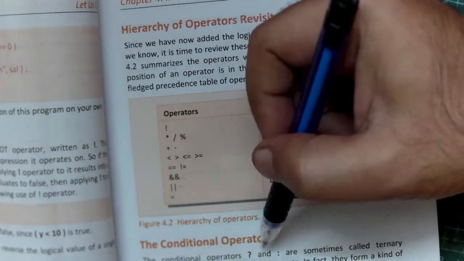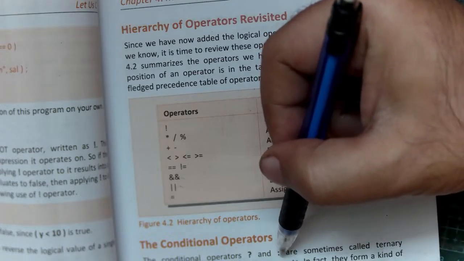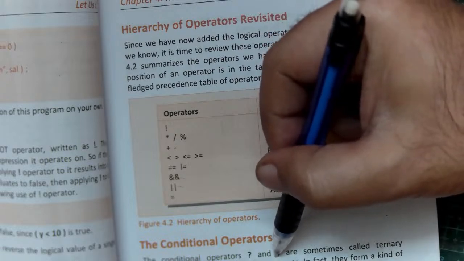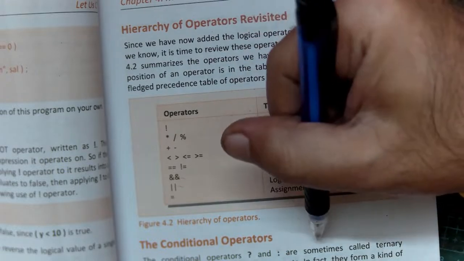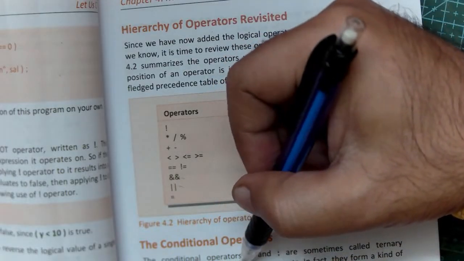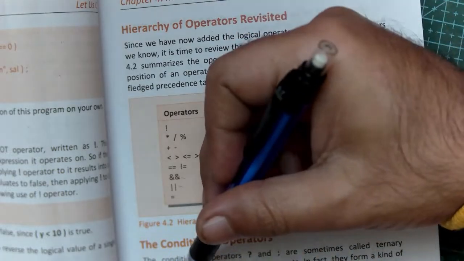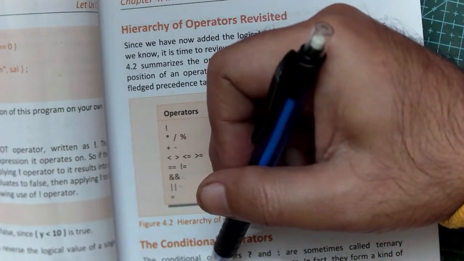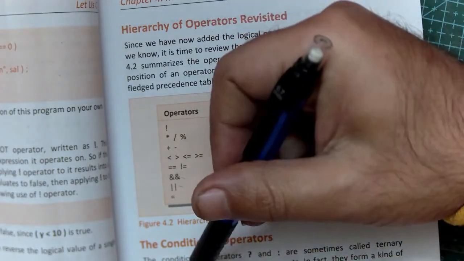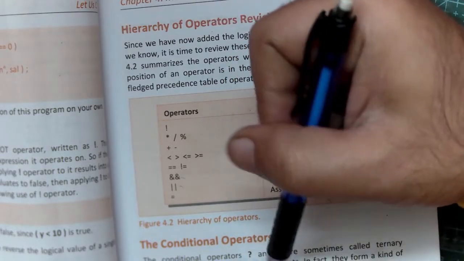Conditional operator. The conditional operators, question mark and colon, are sometimes called ternary operators since they take three arguments. In fact, they form a kind of shortened if-then-else. They are generally of the form: expression 1 question mark, expression 2 colon, expression 3.